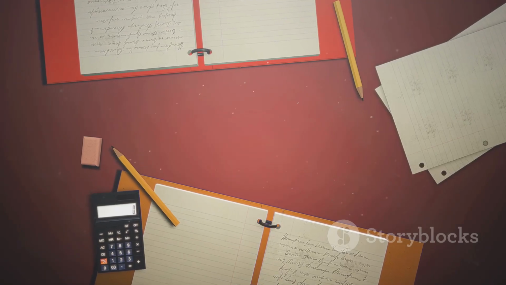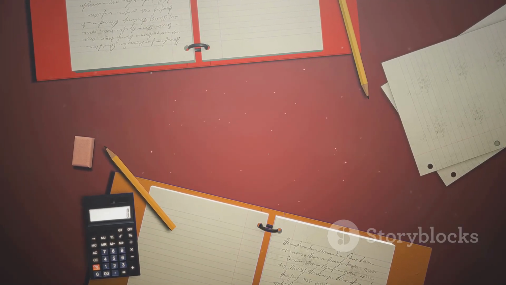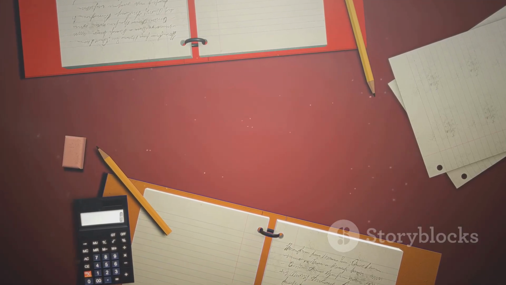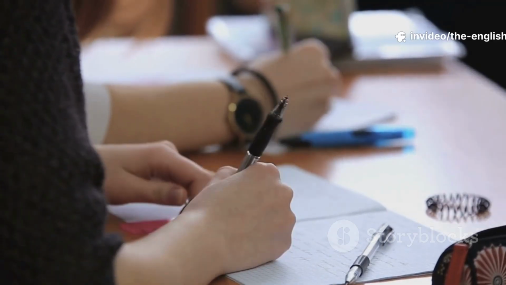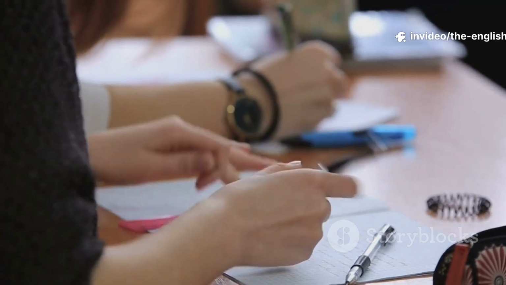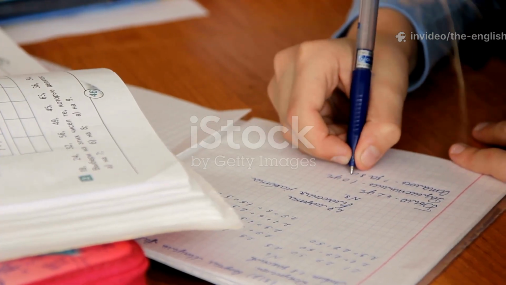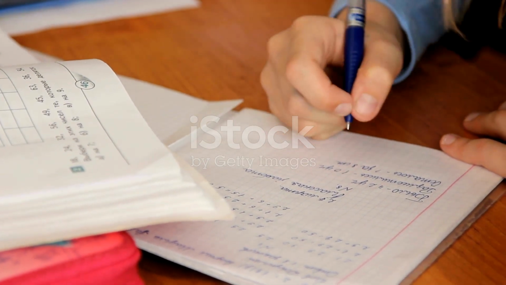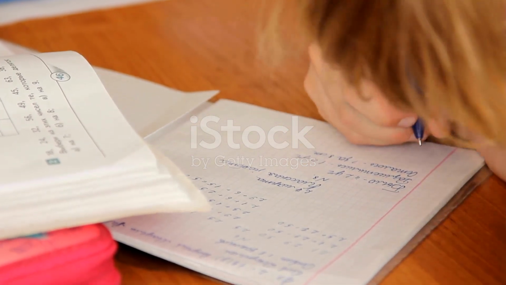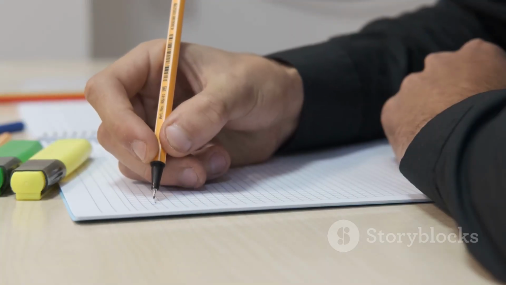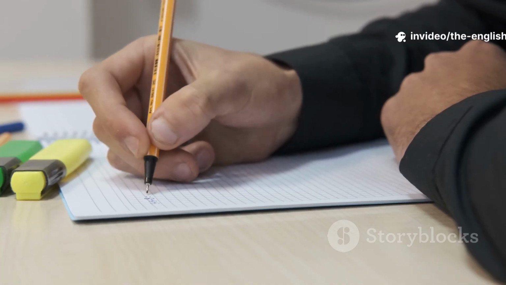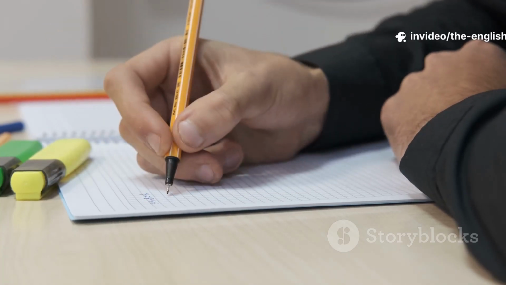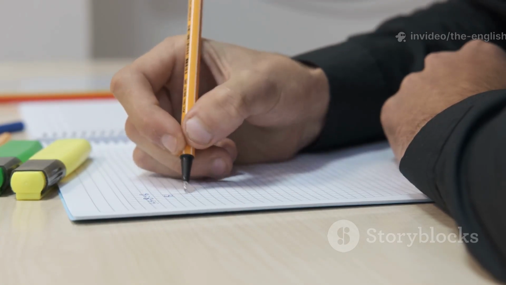Body paragraph 1. Your first supporting point. Start with a topic sentence that introduces your first main idea. Then add examples, facts, or evidence to support it. Don't forget to explain how your evidence connects back to your thesis. Tip: use transitions like firstly or to begin with, so your ideas flow smoothly.